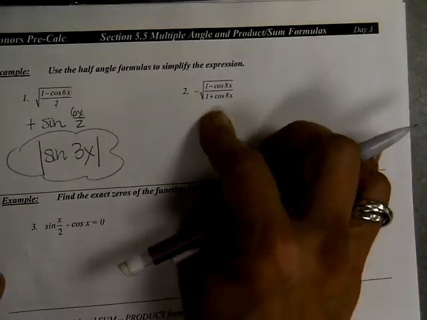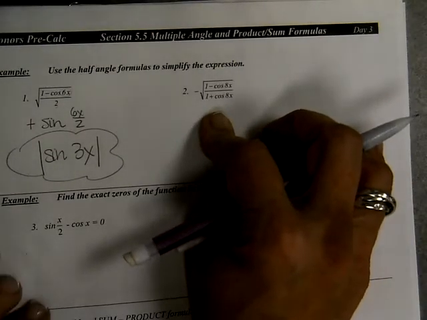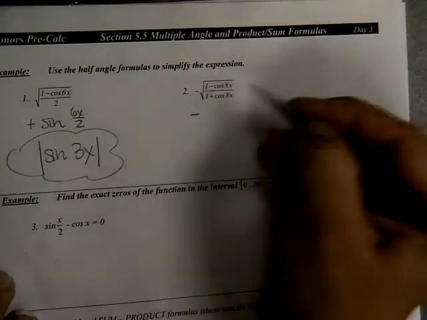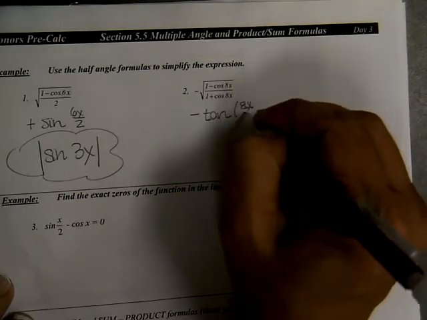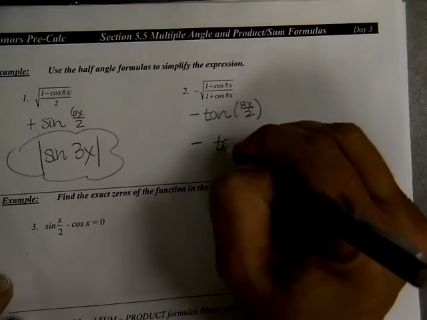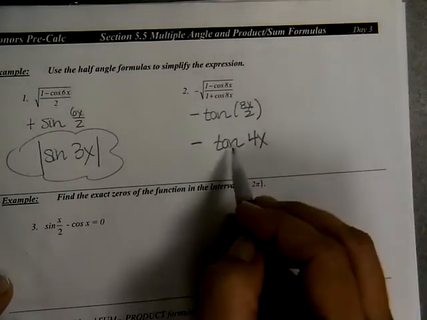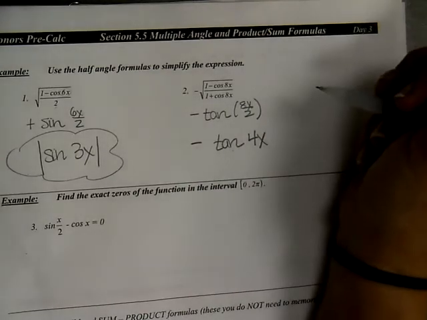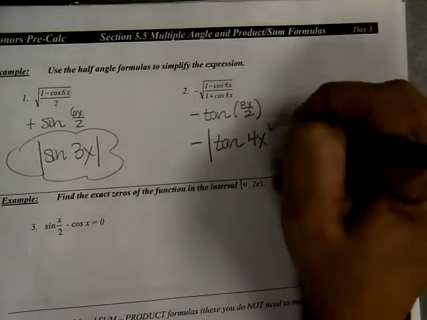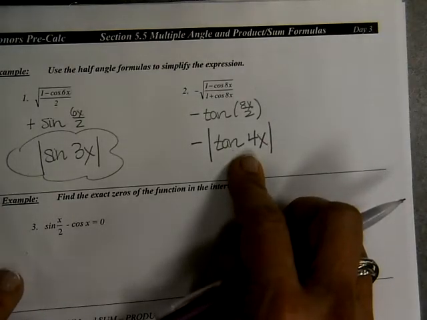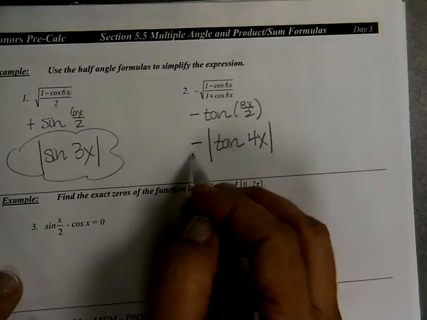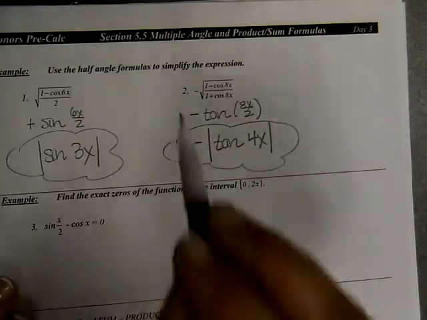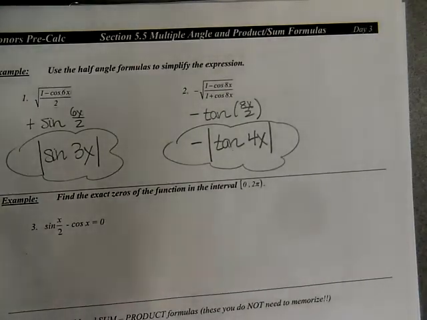Similarly, in number 2, we look at this, and hopefully we recognize this as the tangent formula. And again, we want this to be negative, and it's going to be half of 8x. So we know that this is going to be the tangent of 4x. We said we wanted it to be negative. So again, because we need it to be negative, we're going to put absolute value bars around the tangent of 4x so that whatever this is, we make sure that we have it negative. So that's the little trick working backwards in those pieces, is to use the absolute value bars when you have to deal with that sign.